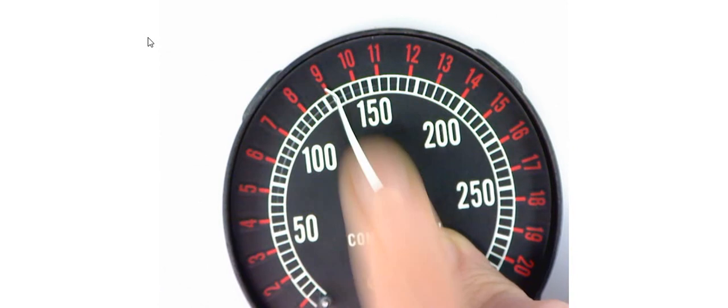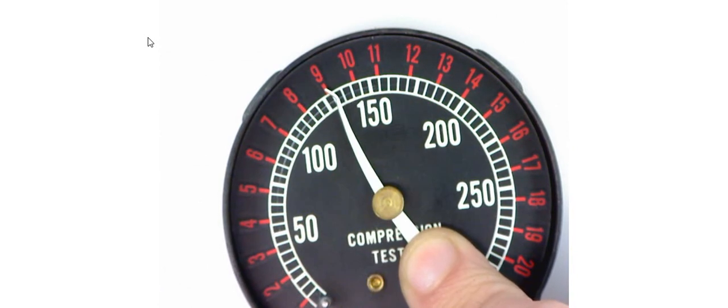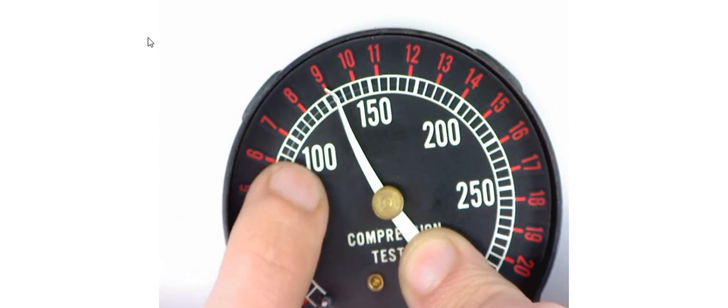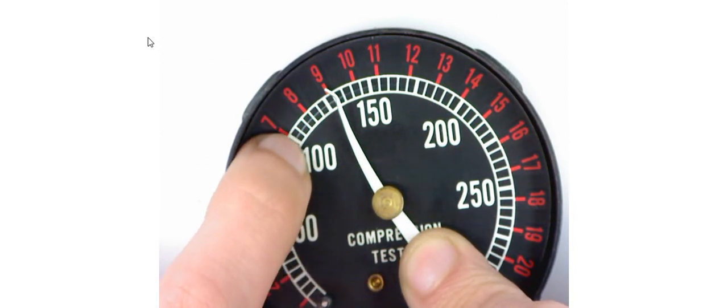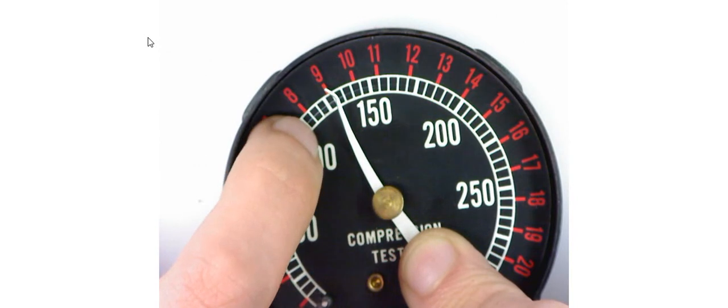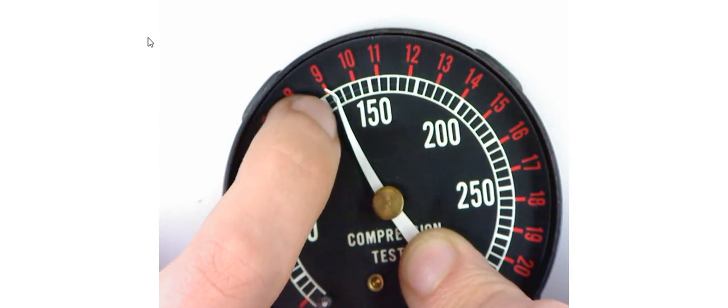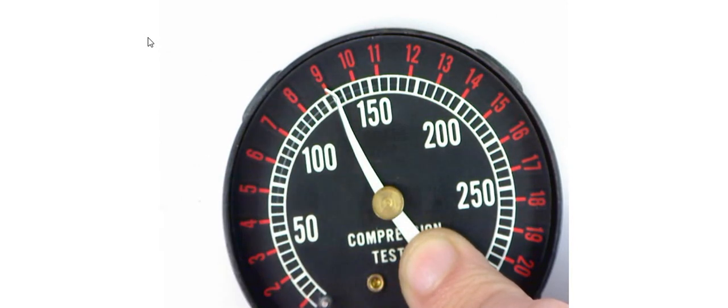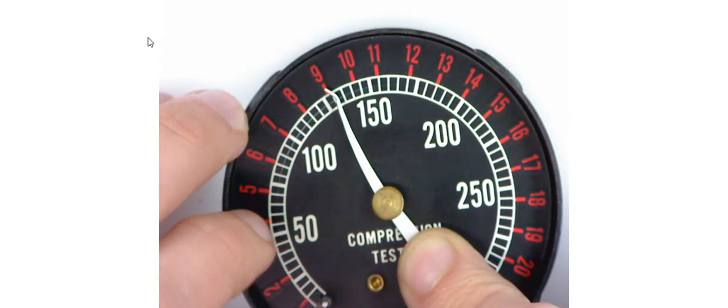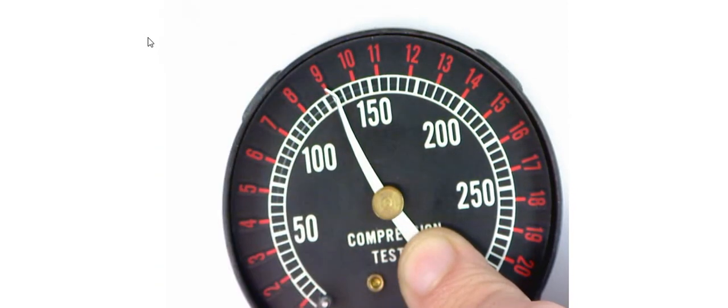Now, if you look, the last number we see is 100. So we need to count how many spaces we have. There's 1, 2, 3, 4, 5, 6 spaces. So each space is worth 5 this time. So 6 spaces after 100.